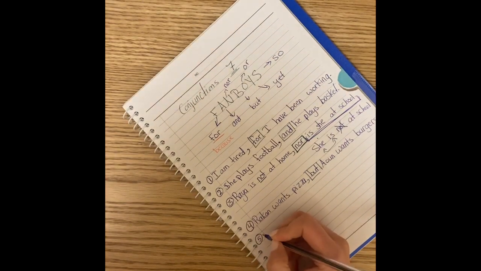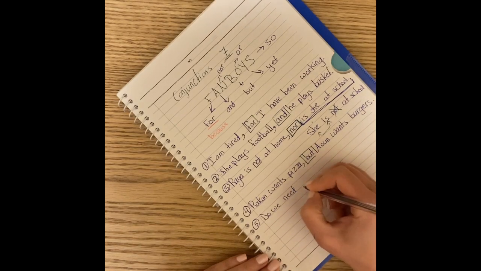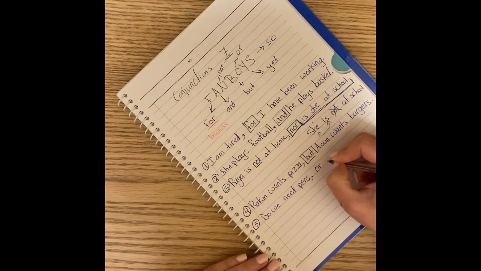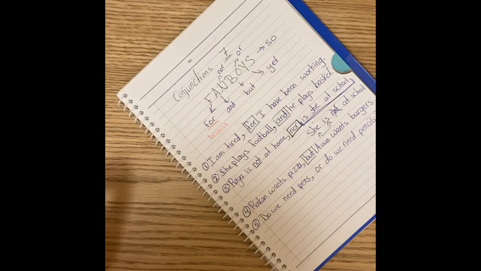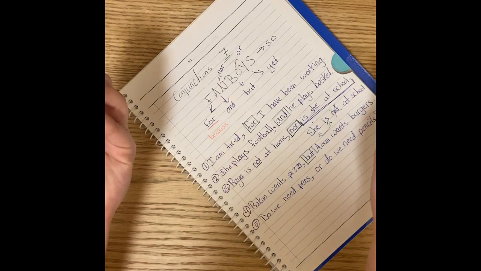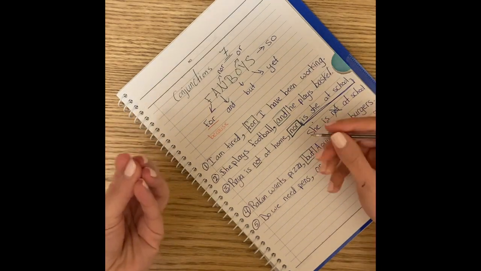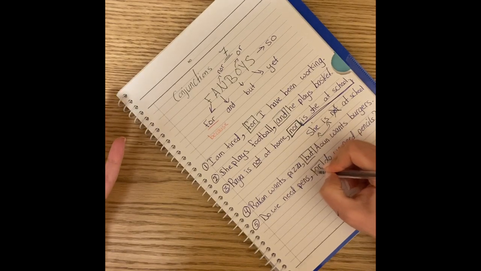Number 5. Do we need pens, comma, or do we need pencils? Okay, so here I'm making a choice. I'm asking if we need pens or we need pencils. So here we're talking about making a choice, making a decision between two things, or maybe more than two things. So I'm using the conjunction or, okay?